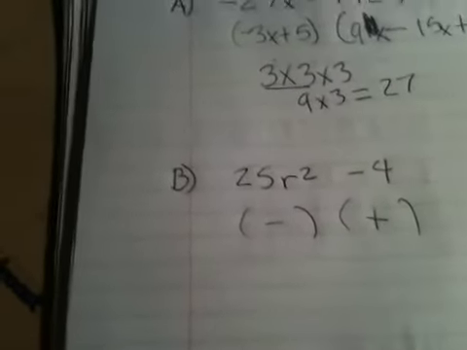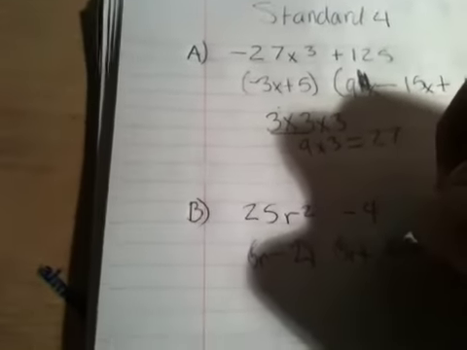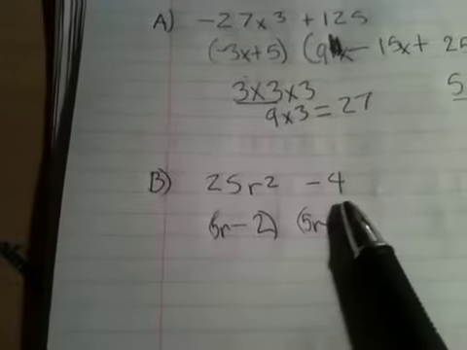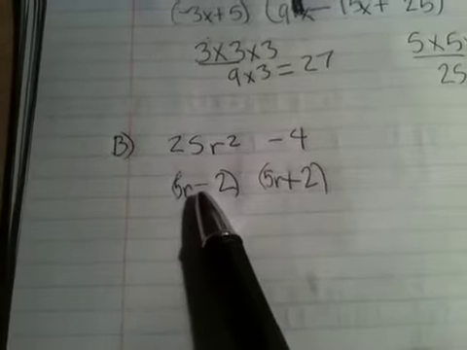It really doesn't matter which order, because either way you still come out with the same answer. So if we take the square root of 25, which is 5, we get 5r minus 2, then another 5r plus 2. Because the square root of 4 is 2, 2 times 2, and the square root of 25r squared is 5r, since 5 times 5 is 25, and the r squared.